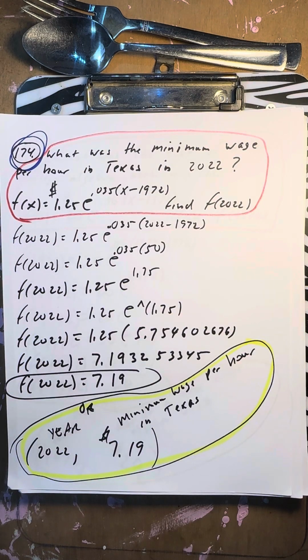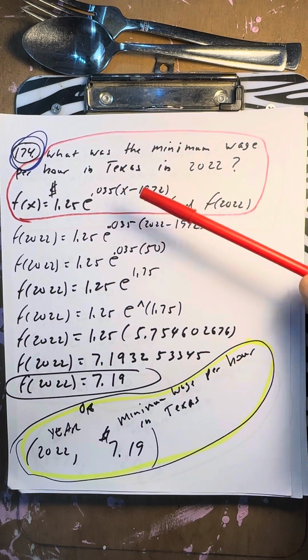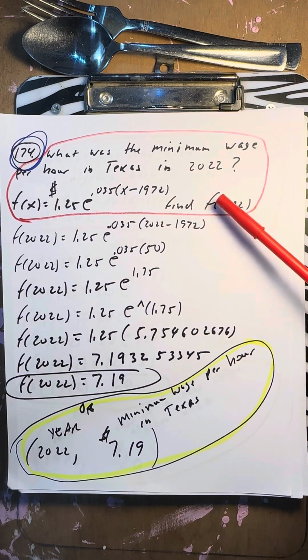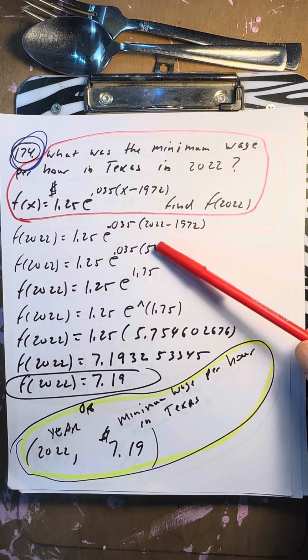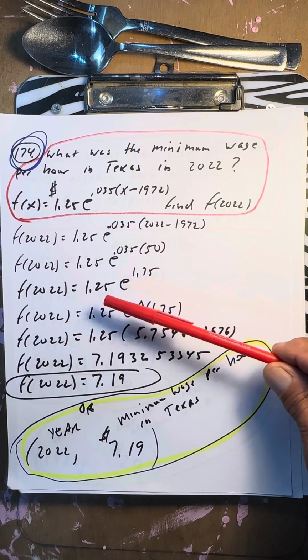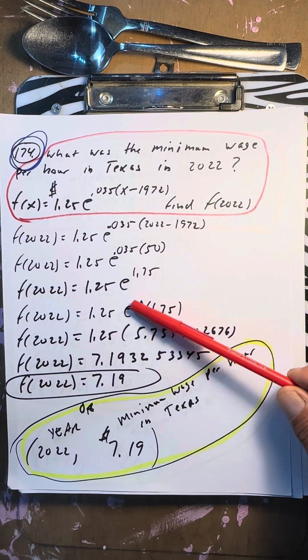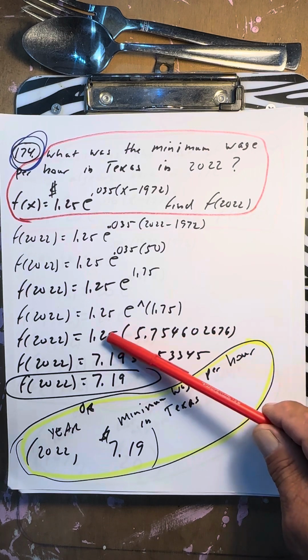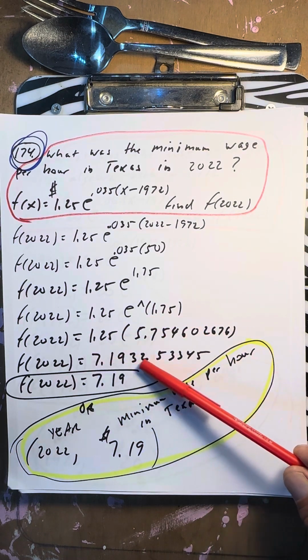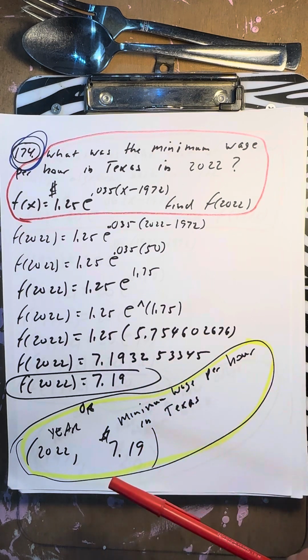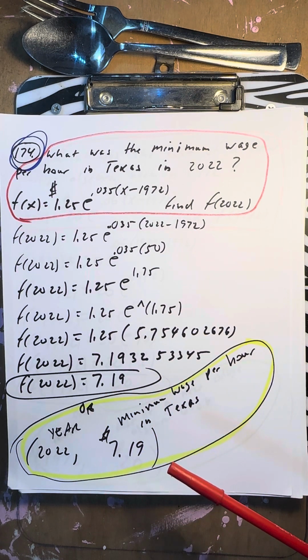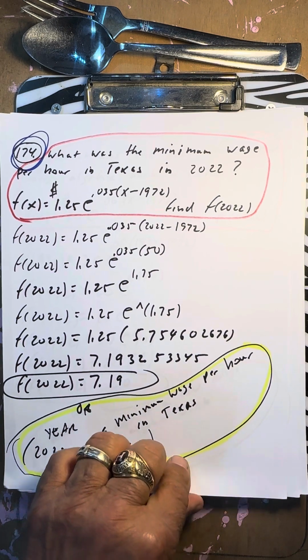What was the minimum wage per hour in Texas in 2022? Here's our function. Put it in there. F of 2022. Subtract those two numbers: 50 years have gone by, times this number. So 1.25 to this power. E to the power of that is this, times those two numbers. It's 7.19 and more. I'm just going to leave it at 7.19 rounded. So in the year 2022, the minimum wage per hour in Texas was $7.19.